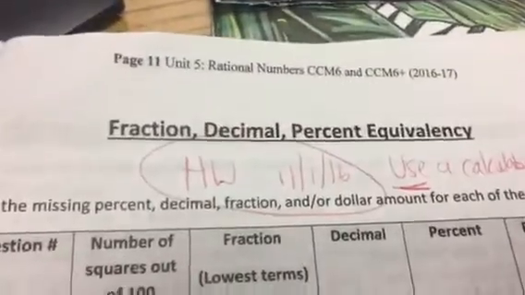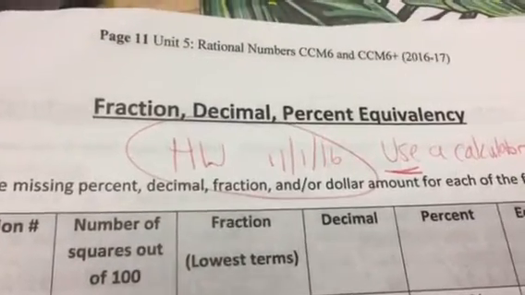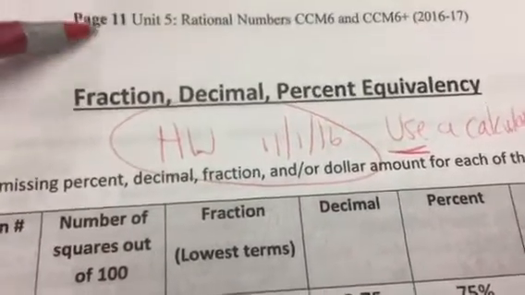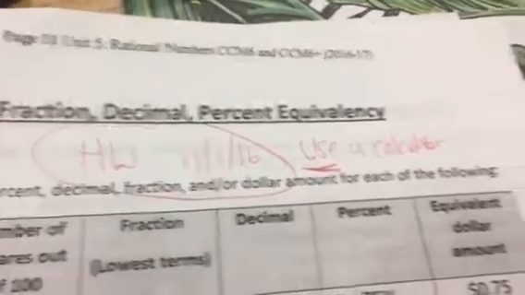We started Unit 5 last week, and then we had a couple of days off for our team celebrations. So we're going to jump back into it today in class. And what you're going to need to do for homework is page 11 in your Unit 5 packet. It says fraction, decimal, percent, equivalency.